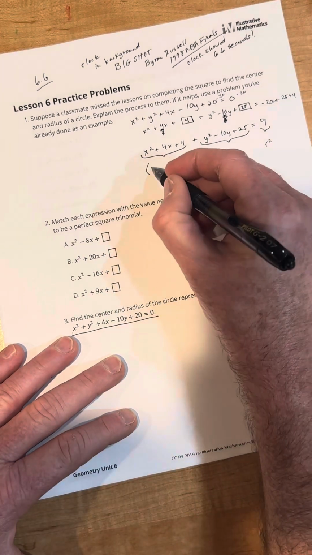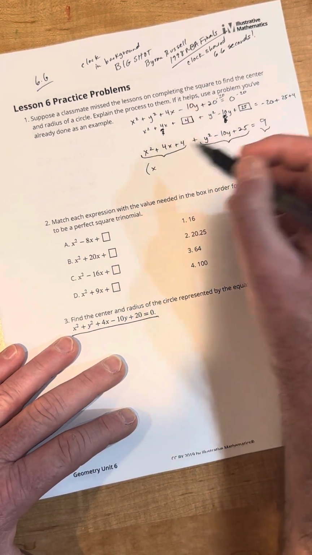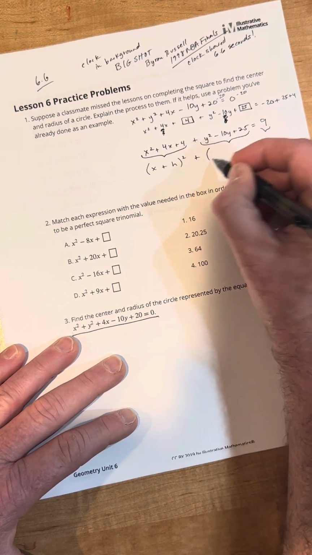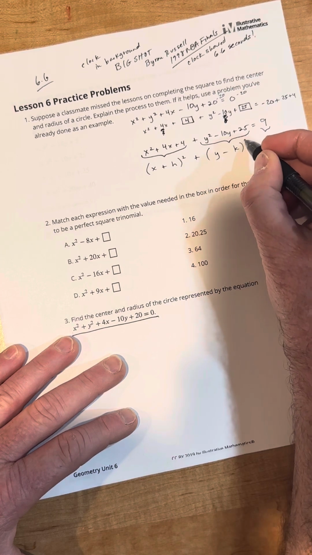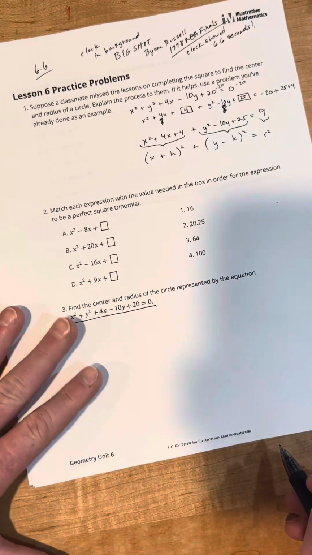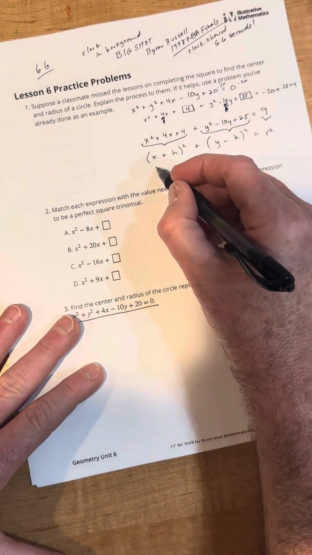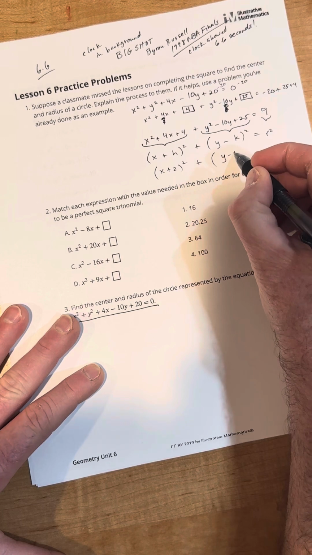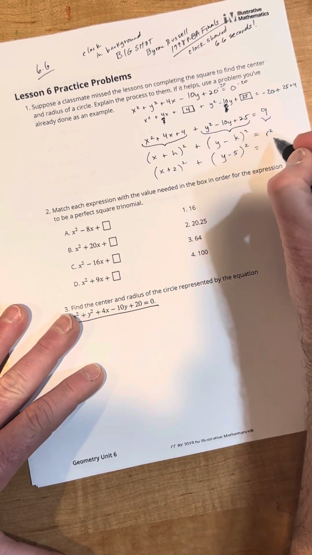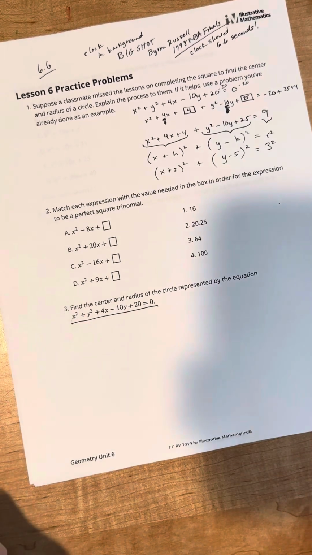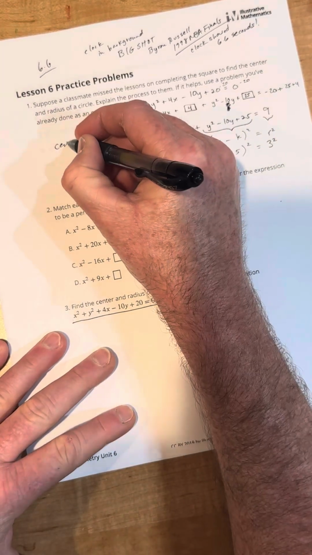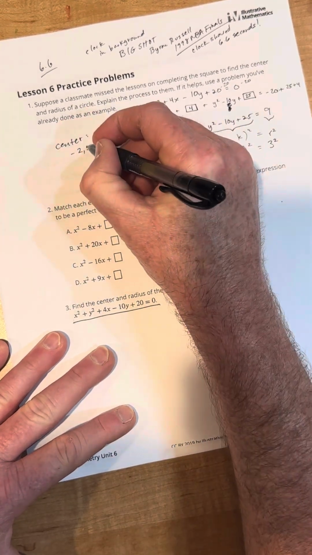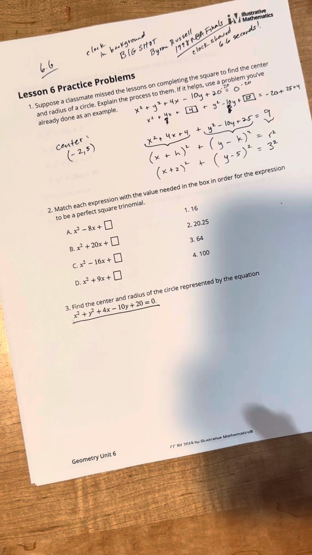So we're trying to go like x plus h squared, and this one is going to be y minus k squared equals r squared. So this one goes to x plus 2 squared. This one goes to y minus 5 squared. 9 is the same as 3 squared. Your center is negative 2, 5. And your radius is 3.